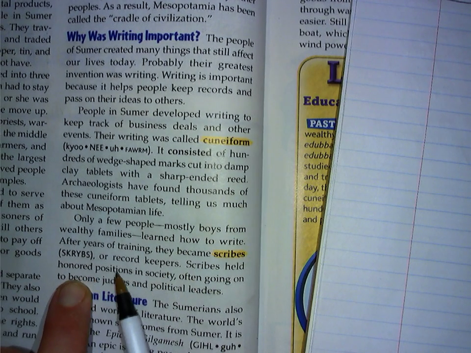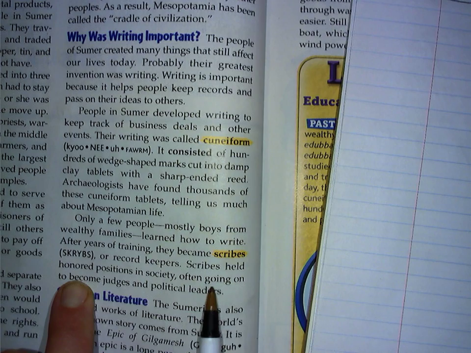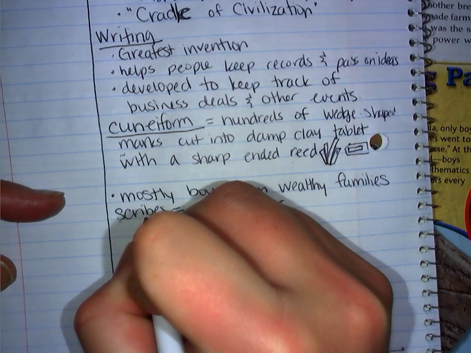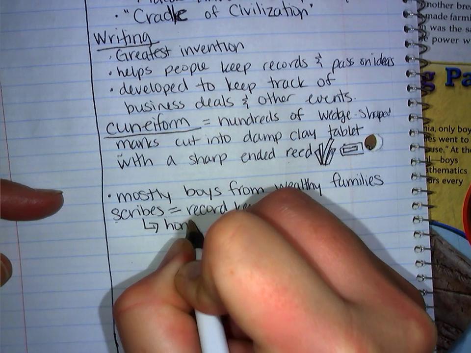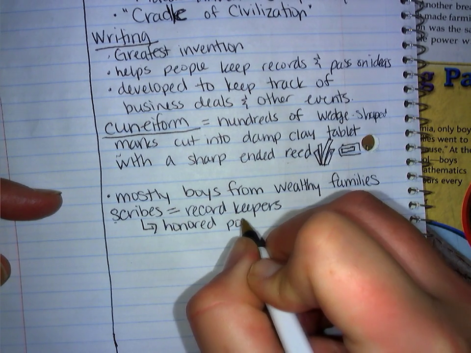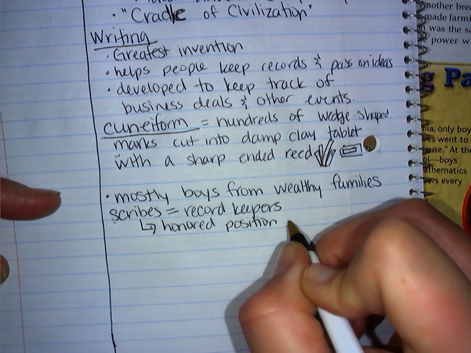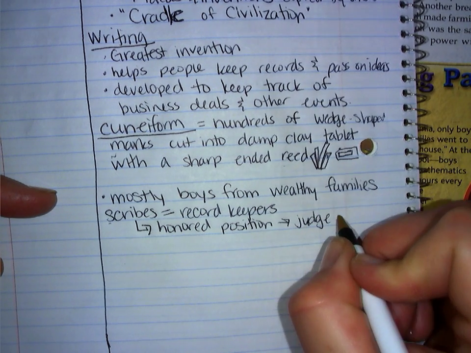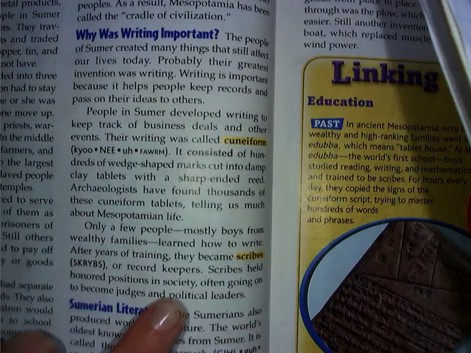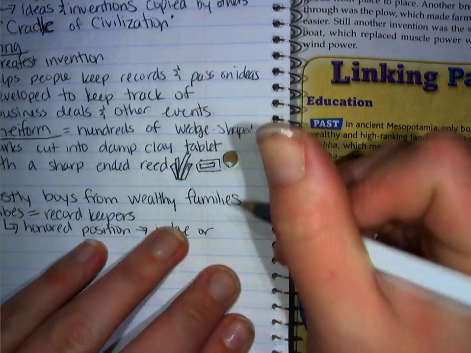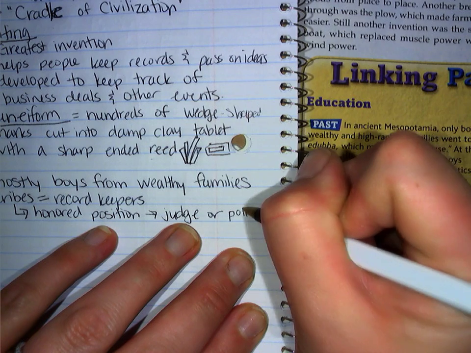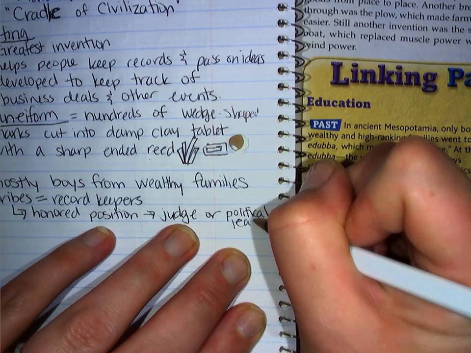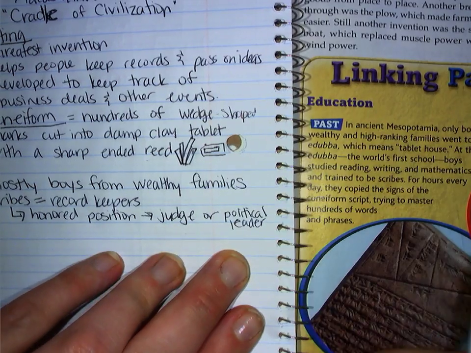They were honored positions in society, often going on to become judges and political leaders. So, scribes, it was an honored position, and you'd often go on to become a judge or a what? Political leader, like a person of great power in your society. Make decisions. Okay.